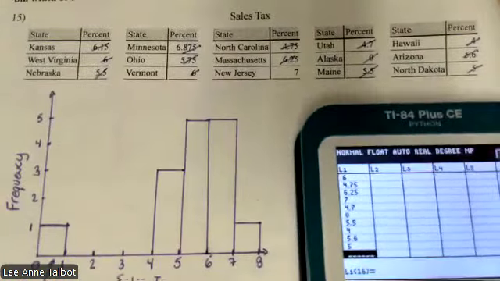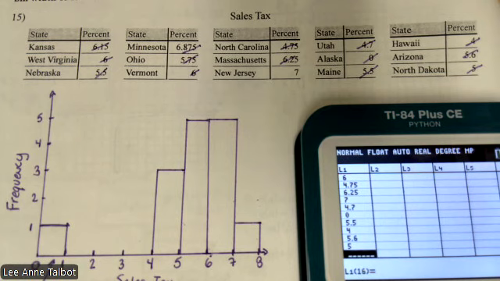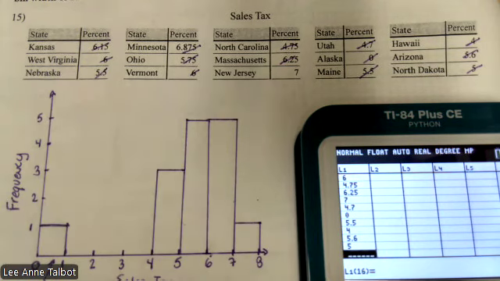No, there is a way to have the calculator fix that for you, but they do not need to go in least to greatest. Just enter them in with enters. There's 15 numbers, so if you're done, you should see row 16 showing up here. Row 16 should be blank.